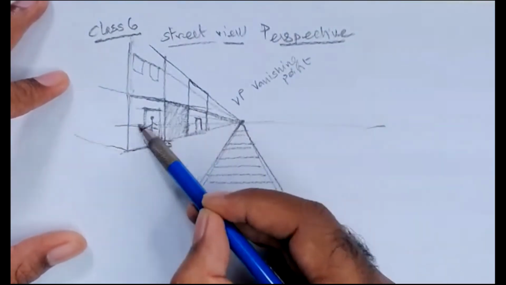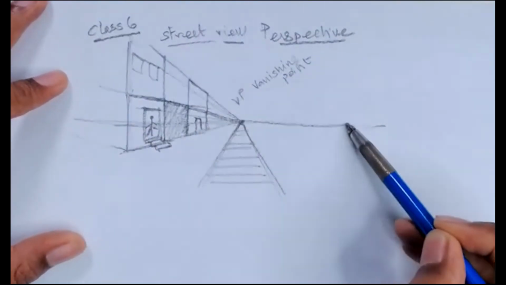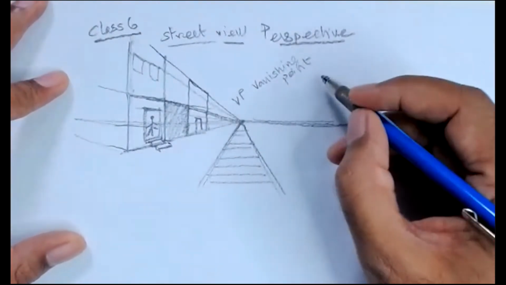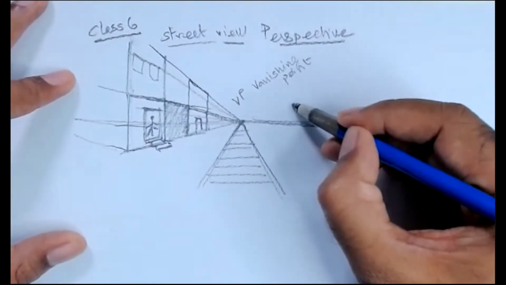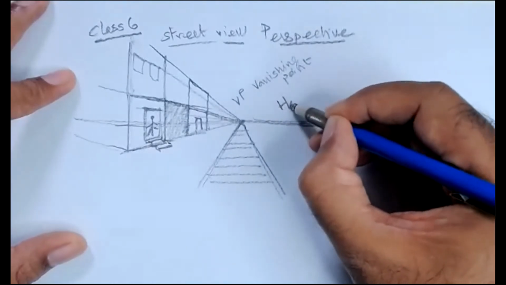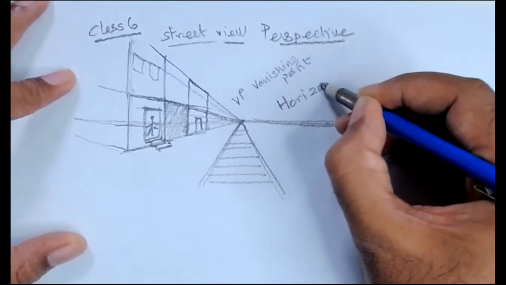So what is this line? This line is called the horizontal line. This is the separation between sky and the land. It's called the horizon line. Horizon line.